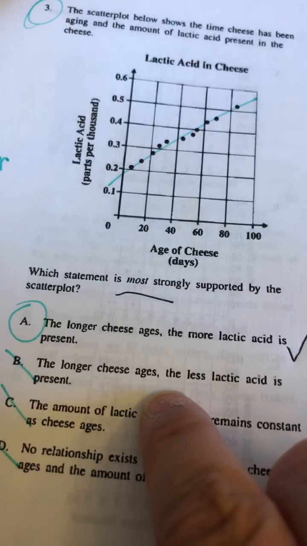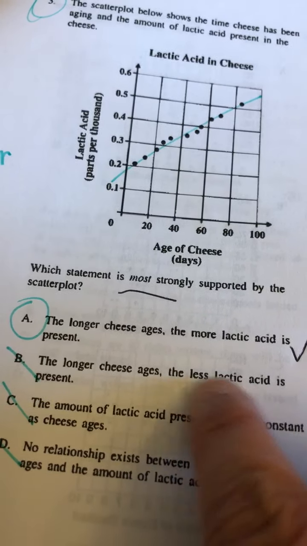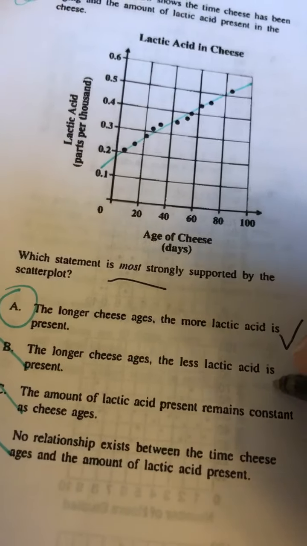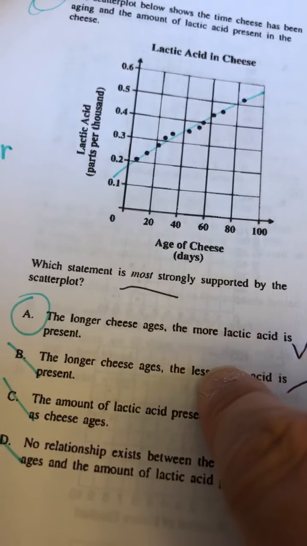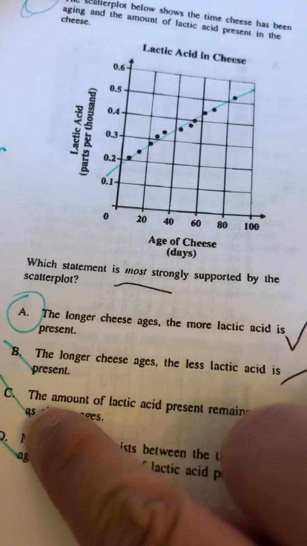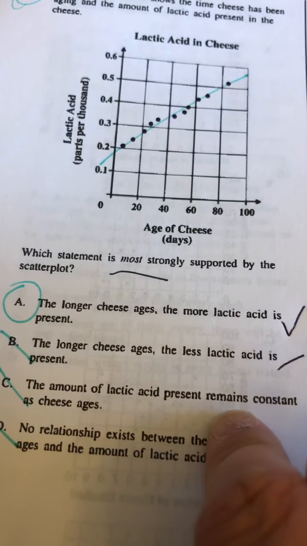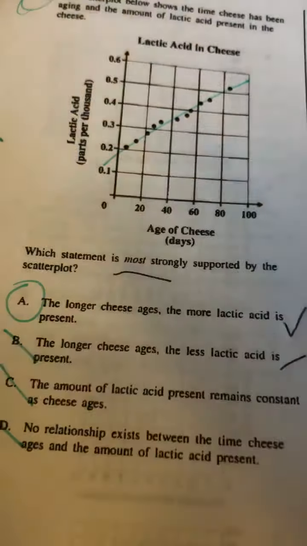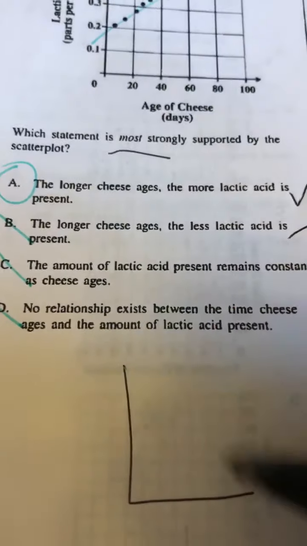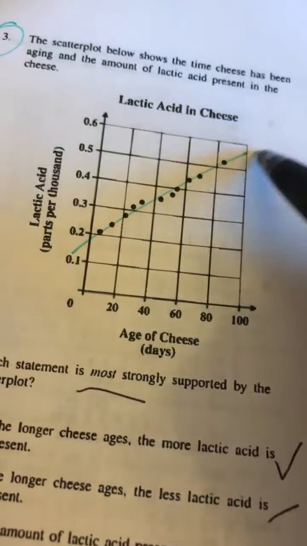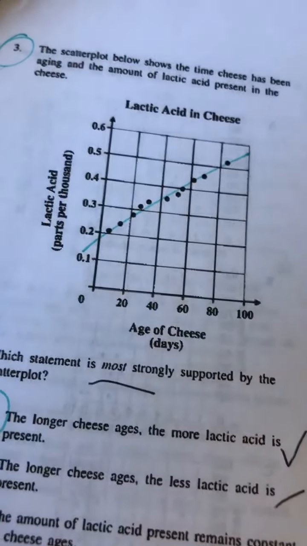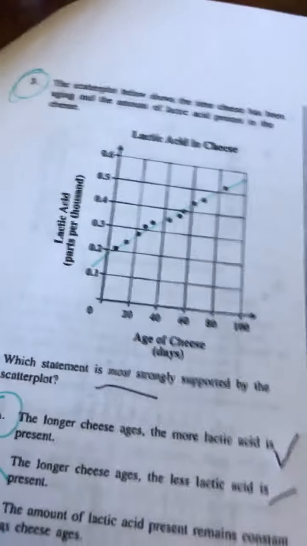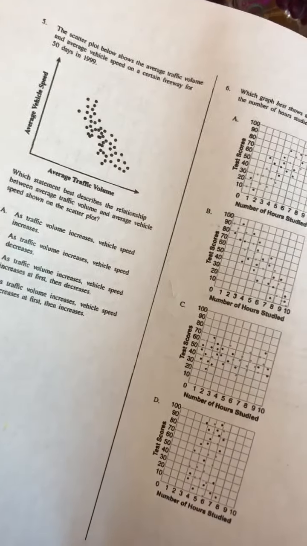B says the longer cheese ages, the less lactic acid that's present. That would have to be a negative correlation because you've got more and then less. So they're not agreeing with each other. C says the amount of lactic acid present remains constant. Again, not a constant thing. And then no relation, again, is where you have your scatter plot with the points everywhere. And this obviously has a relationship, a pretty strong correlation between the cheese age and the lactic acid that is present.